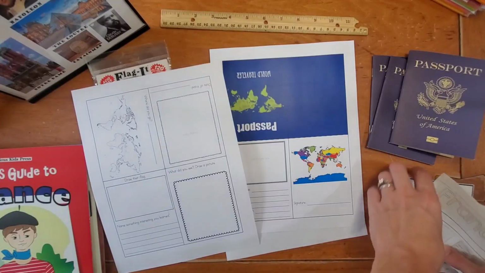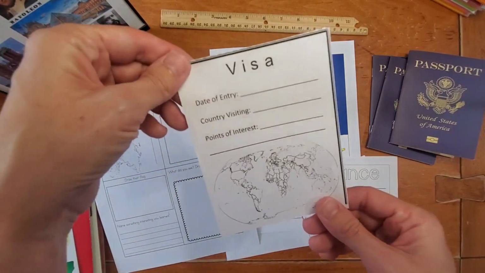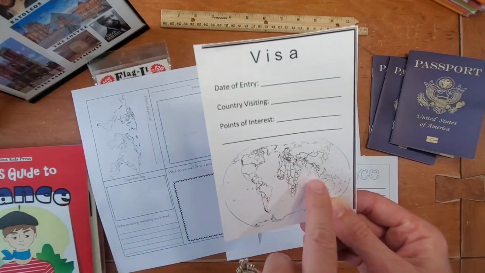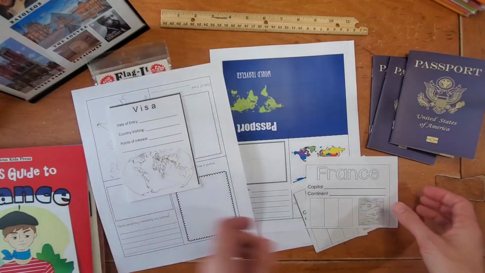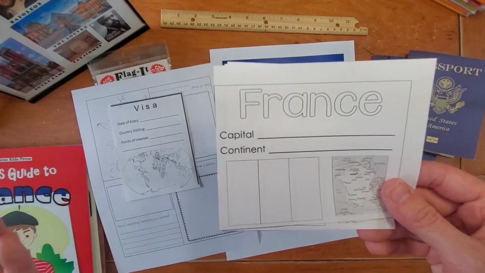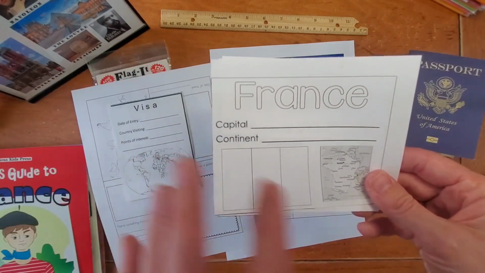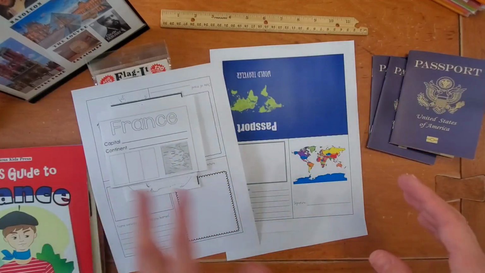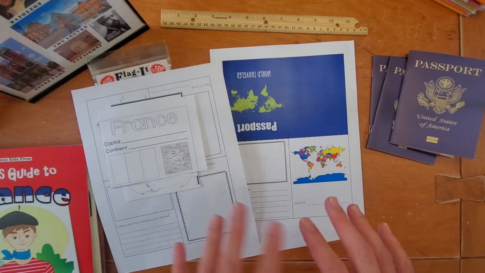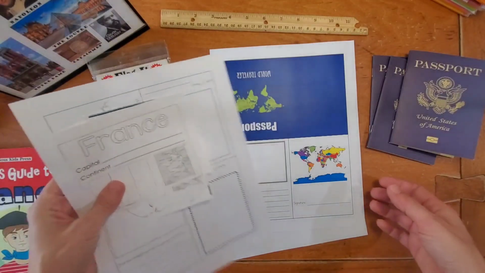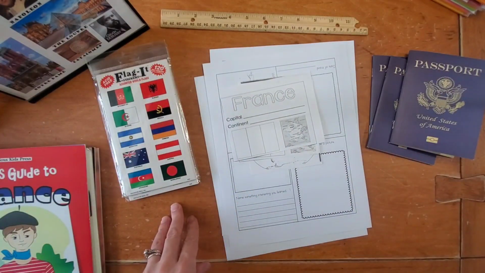I also have these visa pages that they could use. Same thing, the date that we start learning about it, the country we're learning, writing it down, and anything that stands out to them as we go, or these pages here. So these are all just different free resources that I found online for filling it in a more structured way. And then the other pages as we go, they just color, draw, write things out, dictate to me, and have me write out things that stand out to them from that country.